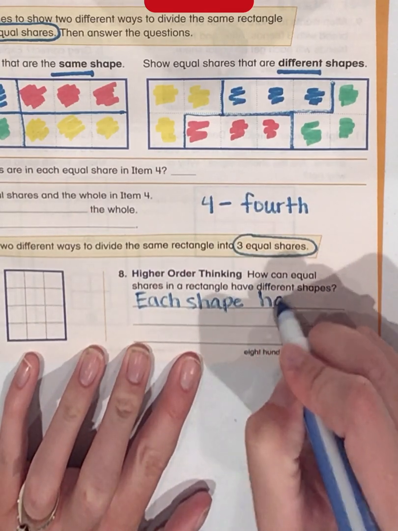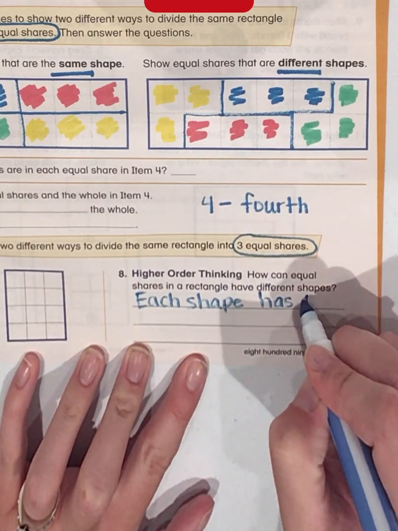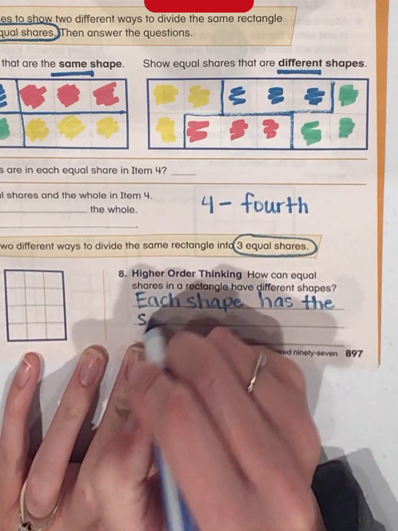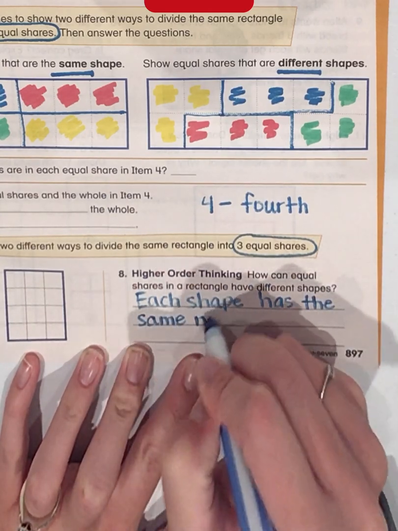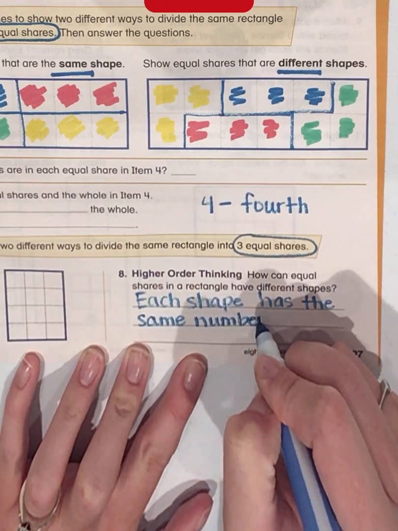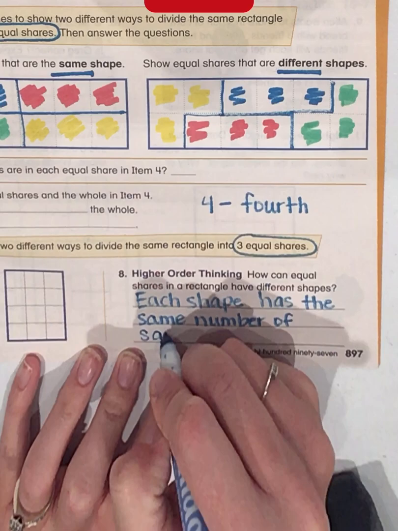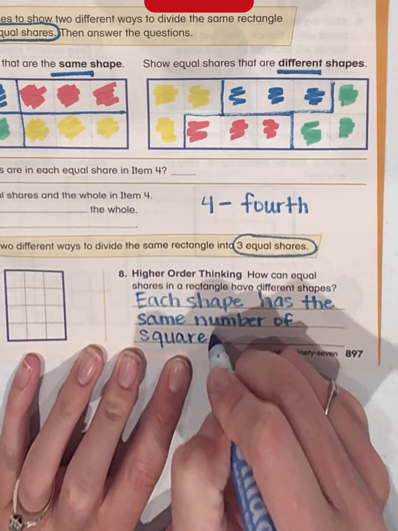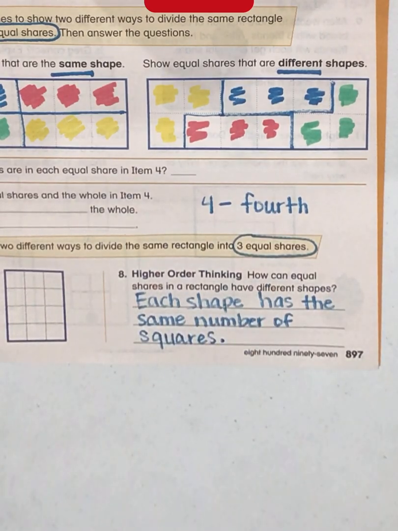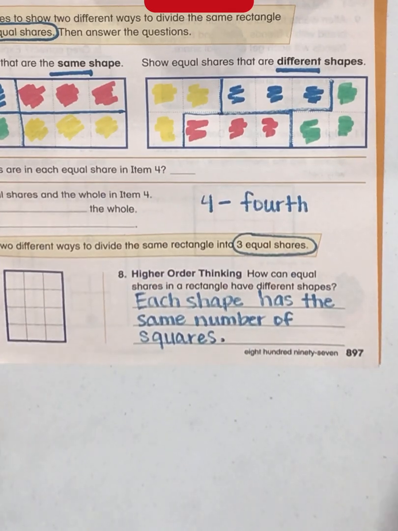Each shape has the same number of squares. Okay, so that's how we know they're equal today, because we're going to count the smaller squares inside.